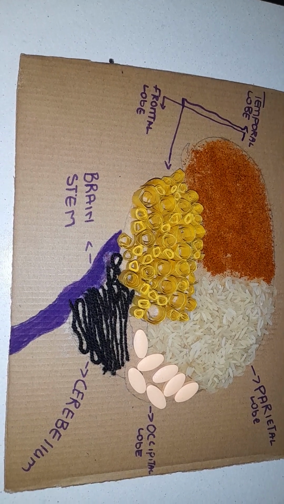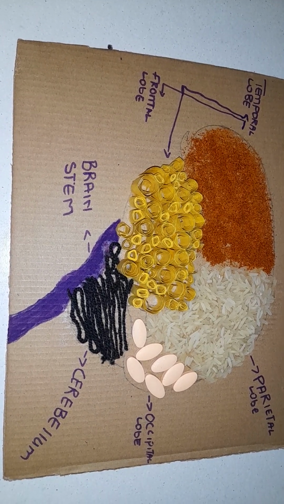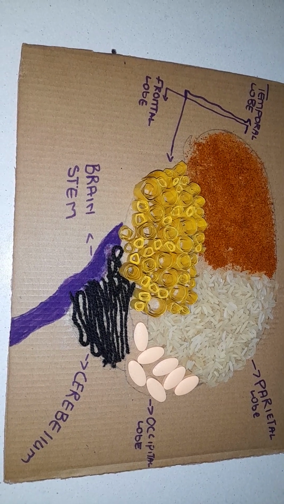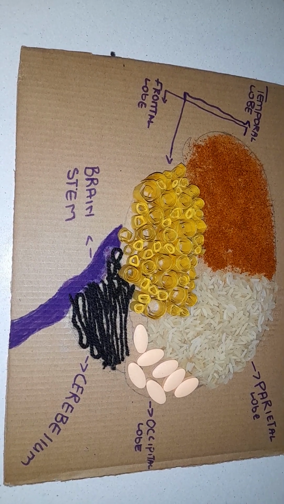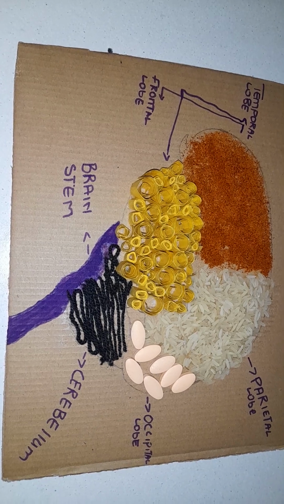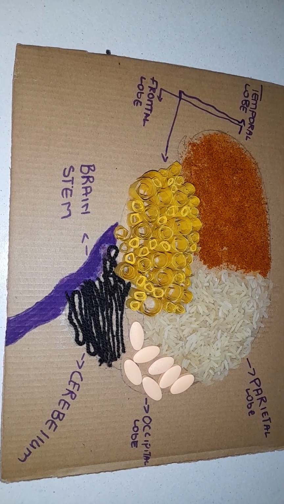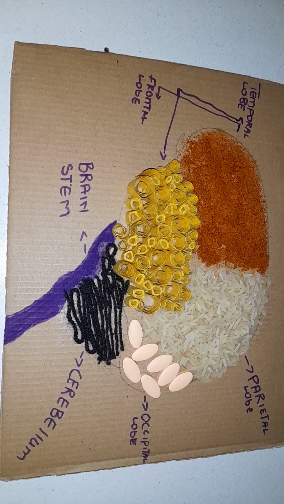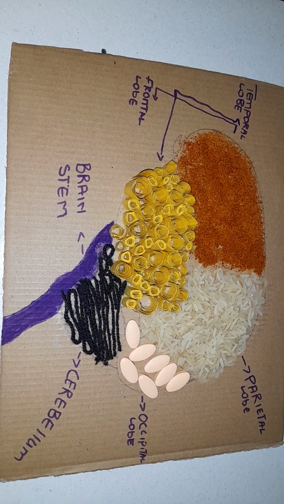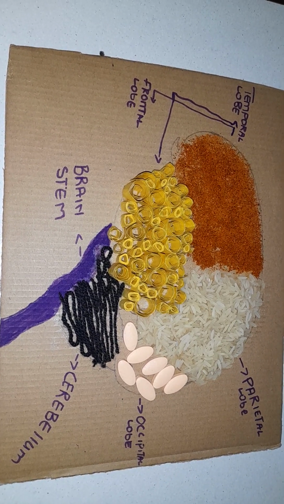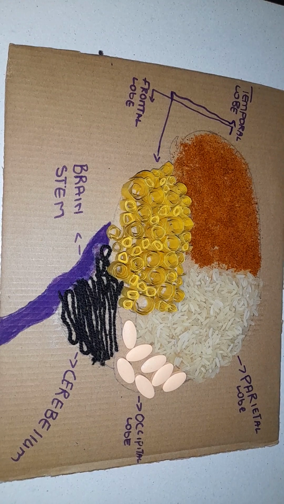For the occipital lobe, I used Activite multivitamin and mineral immune boosting pills. Its function is to get information from the eyes. It looks after spatial perception, color, and movement.